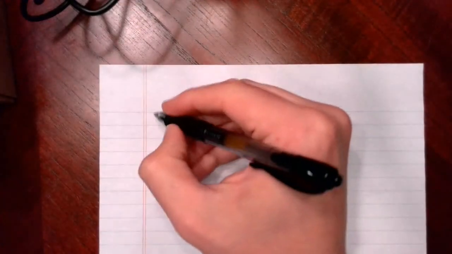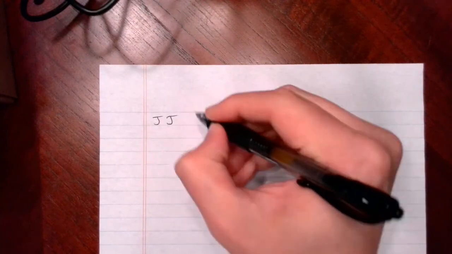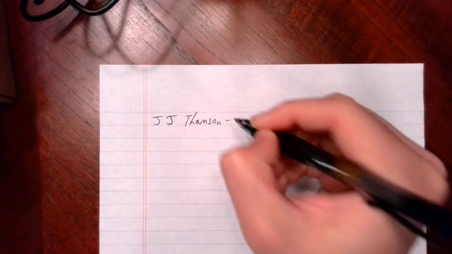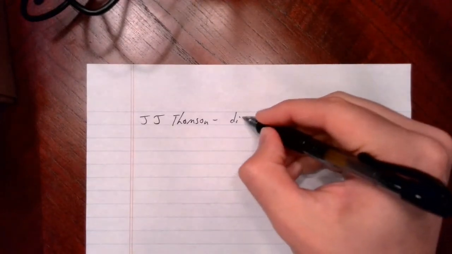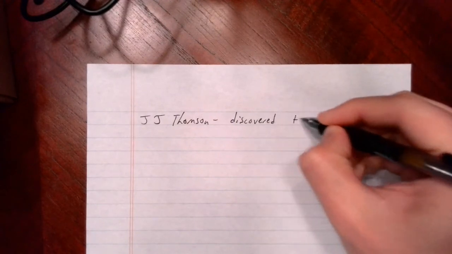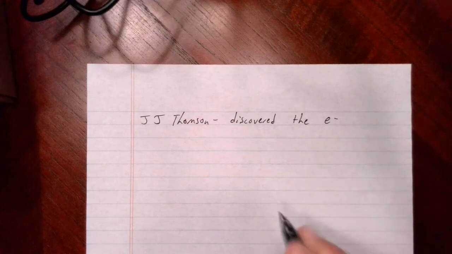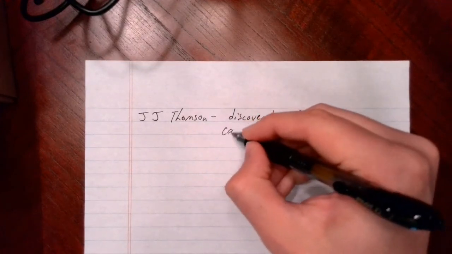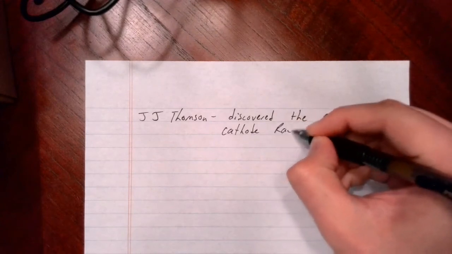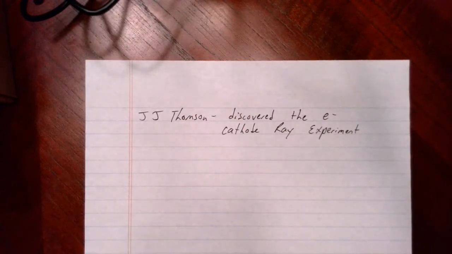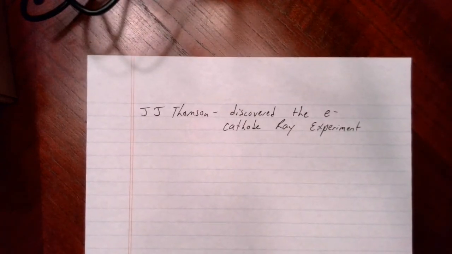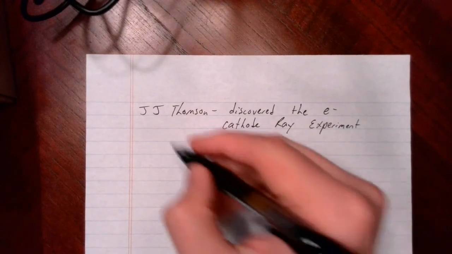So next we want to move forward almost 100 years. We want to look at the late 1800s, and we have J.J. Thomson we want to look at. So what J.J. Thomson did is he discovered the electron. And he did this using his cathode ray experiment. And we'll have a separate video really diving deep into that cathode ray experiment. But after he discovered the electron, he proposed what was known as the plum pudding model.